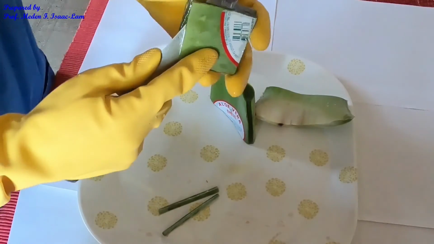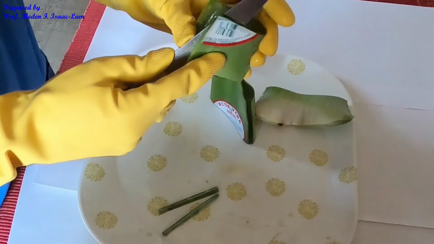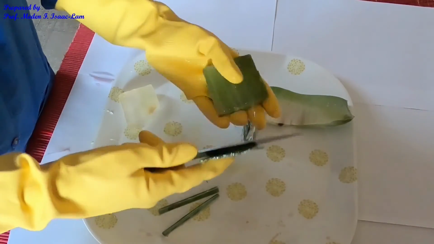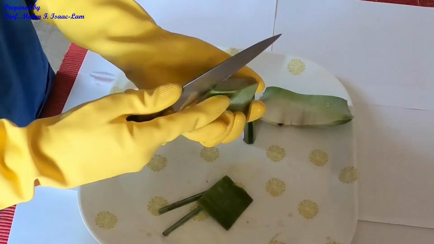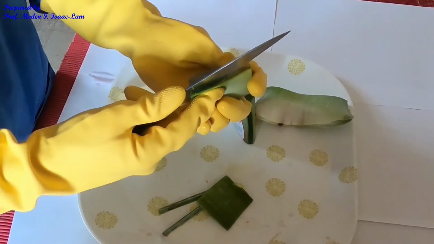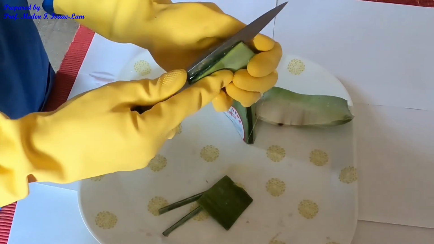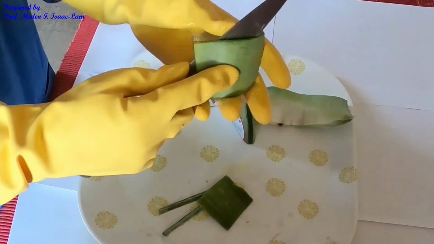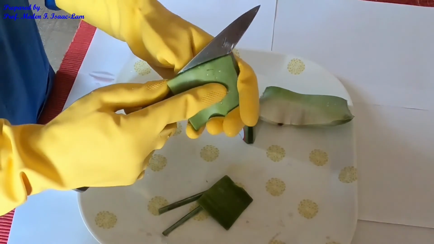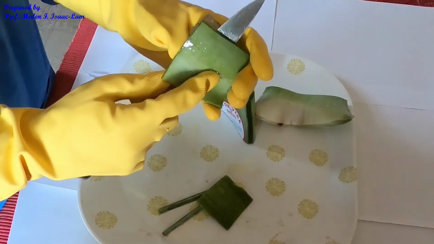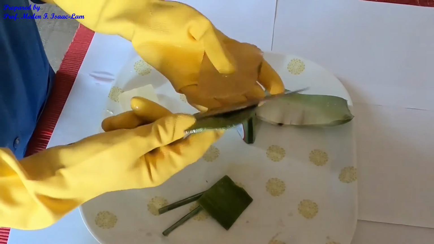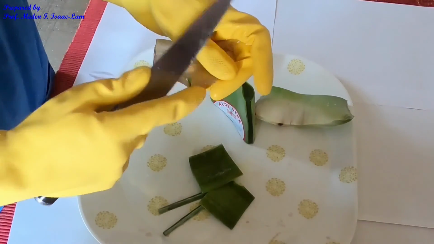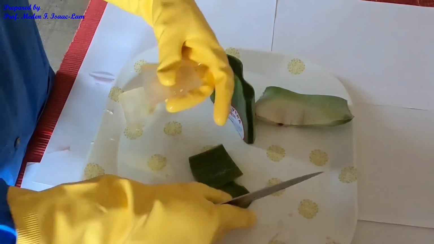So you can take out that layer, and again on the other side, take it out, and it's very easy to remove. It's soft, but this green stuff is hard. So I got the gel.